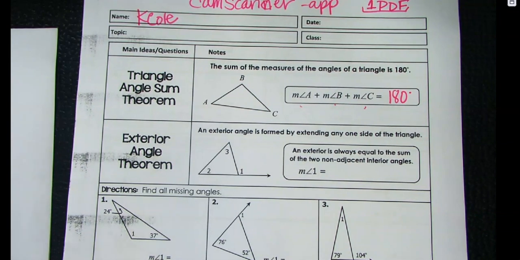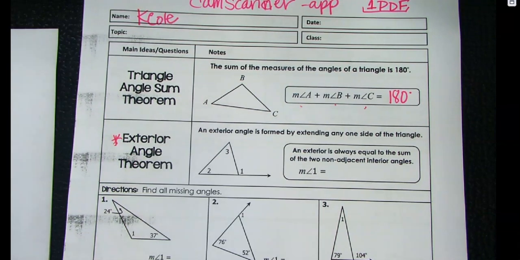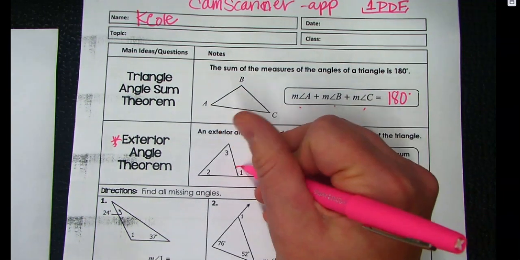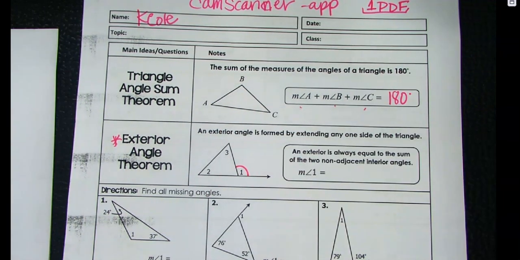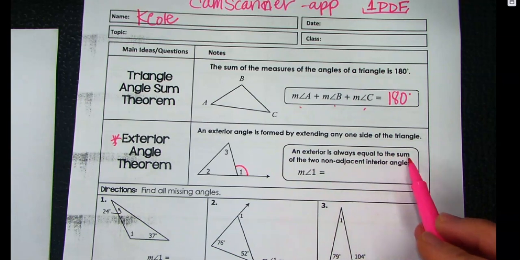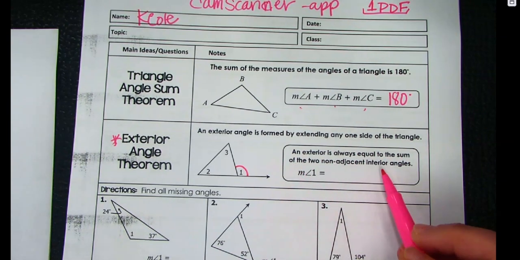Then we also are learning about the exterior angle theorem. It tells us that an exterior angle is formed by extending any one side of the triangle. So you can see they've extended, and we have this exterior angle right there, angle 1. It says an exterior angle is always equal to the sum of the two non-adjacent interior angles.